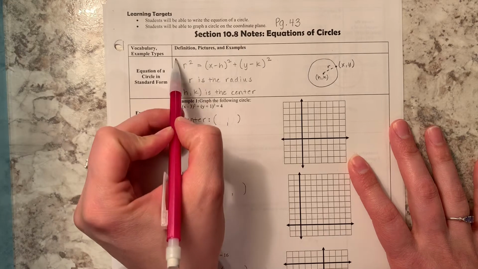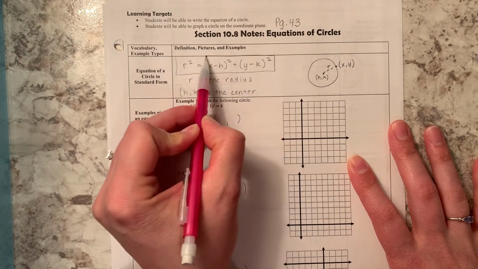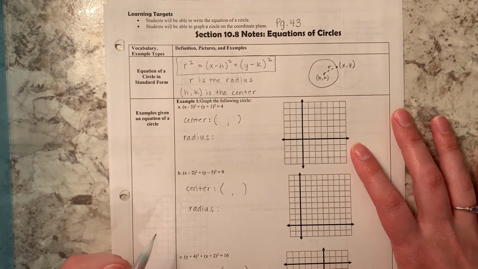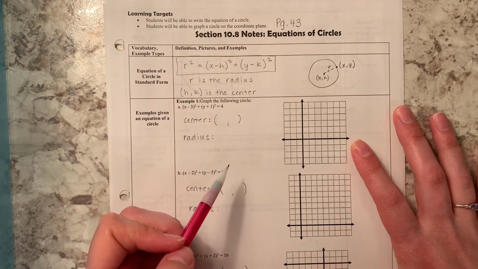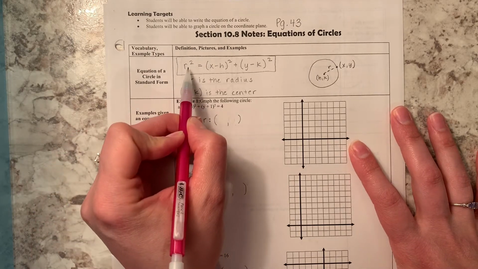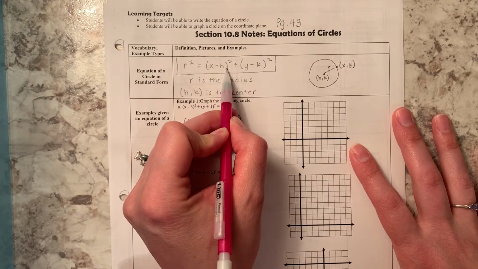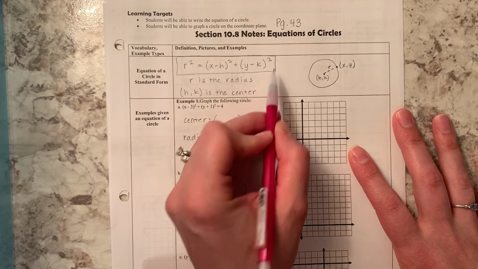This right here is the equation of a circle, and it's called standard form. Okay, it's the basic way to write an equation of a circle. R is the radius, just like we've been using throughout the chapter, but notice the equation has r squared, that's important. And then we have x minus h in parentheses squared plus y minus k in parentheses also squared.